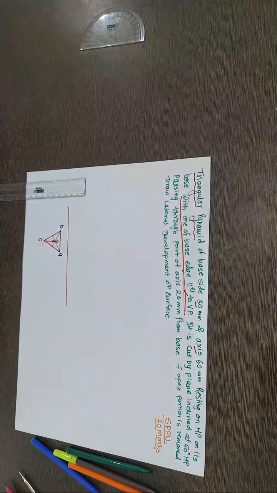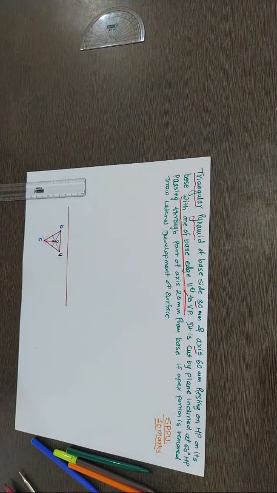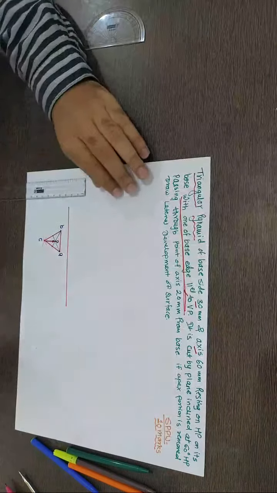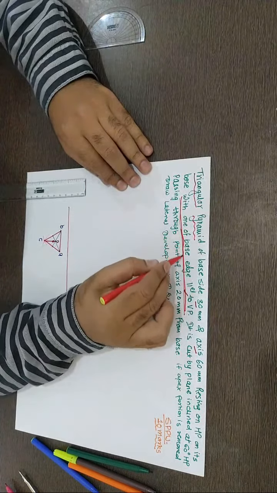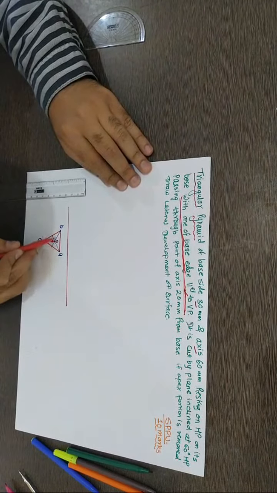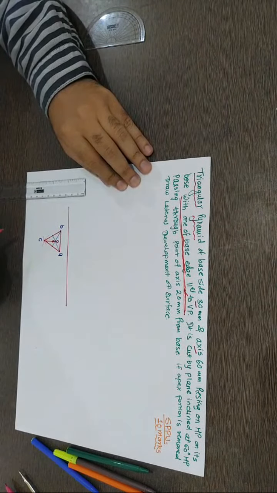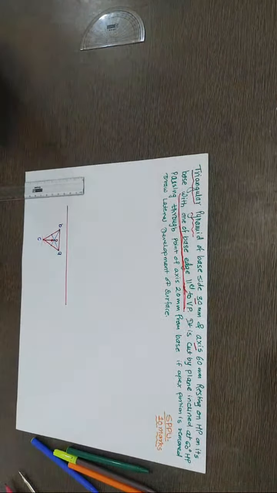In this problem, as it is a pyramid, can you see any edge parallel to XY, meaning parallel to VP? No. Because it is clearly mentioned in the question that one of the base edges is parallel to VP, we should draw this AB like this, or vice versa. We cannot have another position.